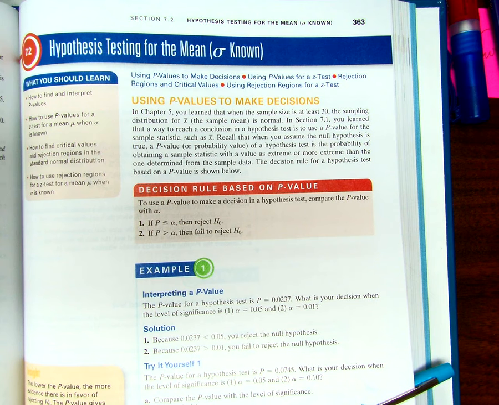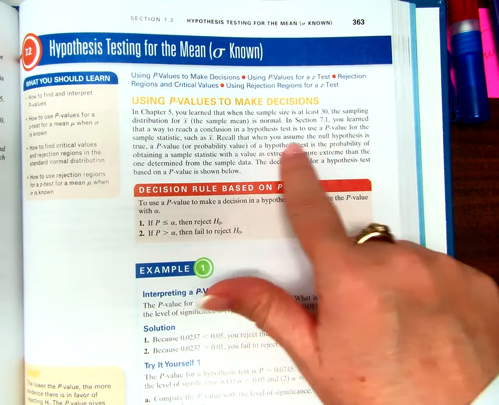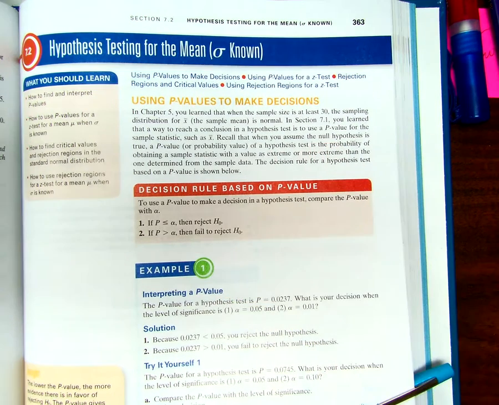data. Now, when I read that last sentence, it was like blah, blah, blah. So I'm going to go back over that one sentence and make sure that we're all together on this. You okay with that? Okay. Recall that when you assume the null hypothesis is true, a p-value of a hypothesis test is the probability of obtaining a sample statistic with a value as extreme or more extreme than the one determined from the sample data. Is that any better? Little bit?